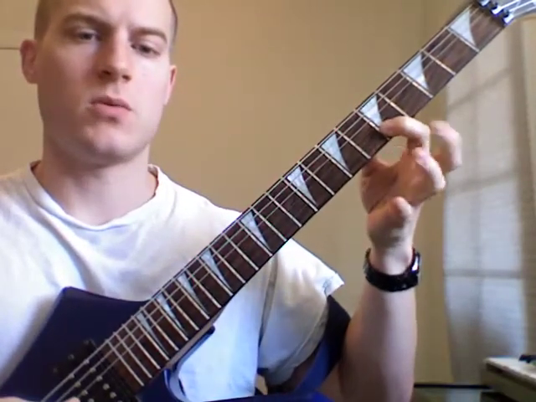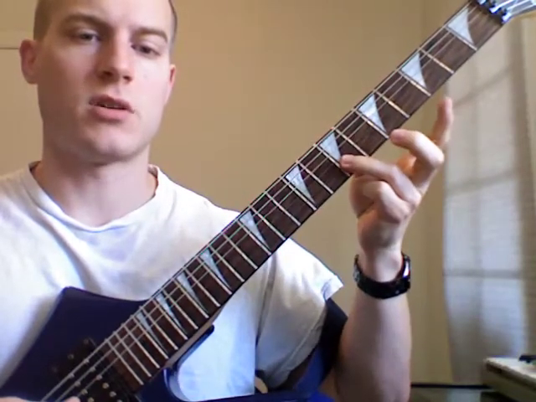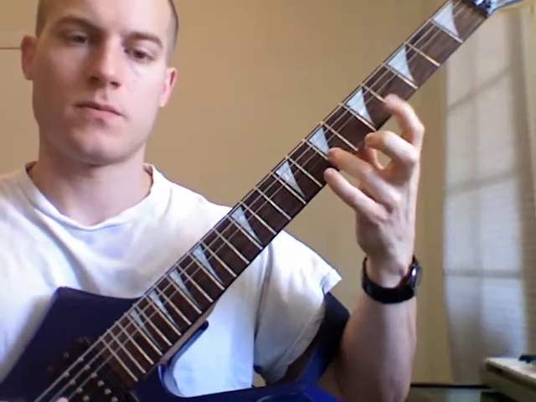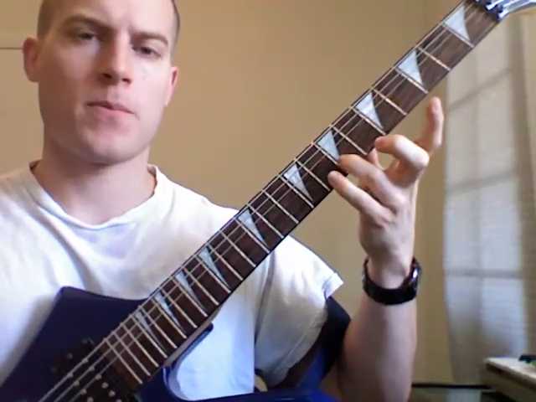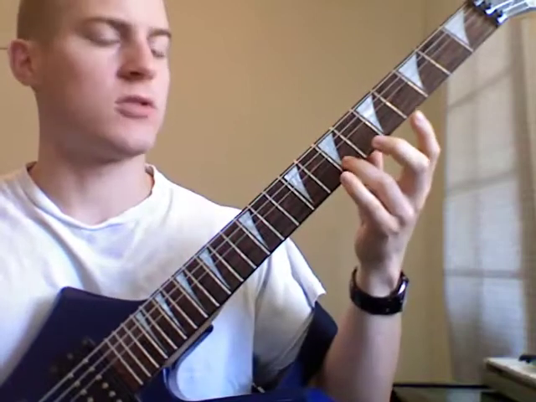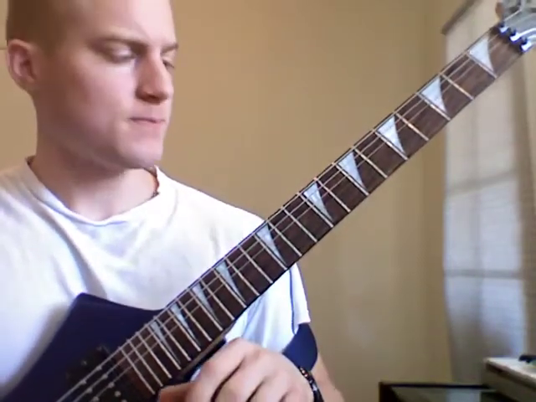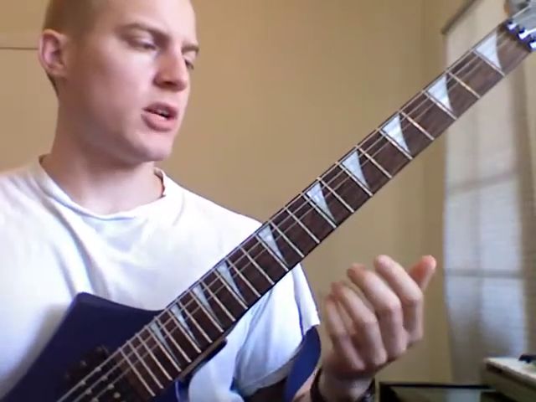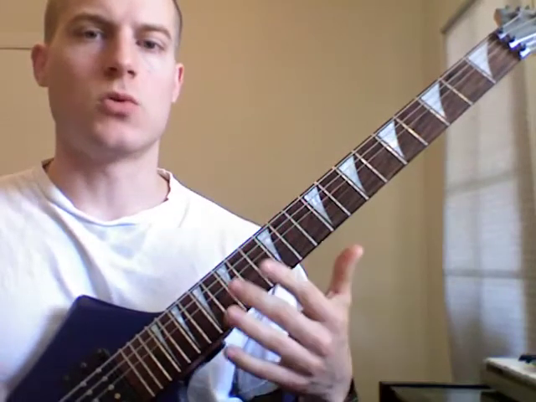Now coming up here, we can find F natural on the 6th fret and our F sharp on the 7th fret of the B. So we can grab that note, and that's going to give us our F sharp, our Dorian sound, to the G, A, and C.